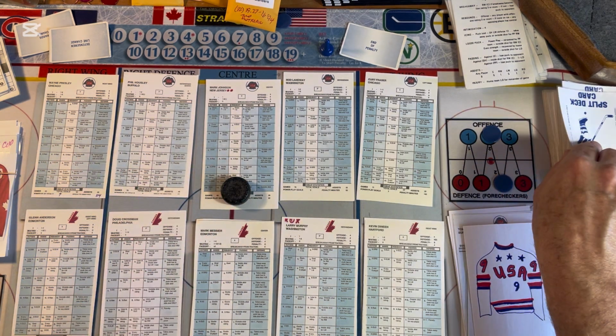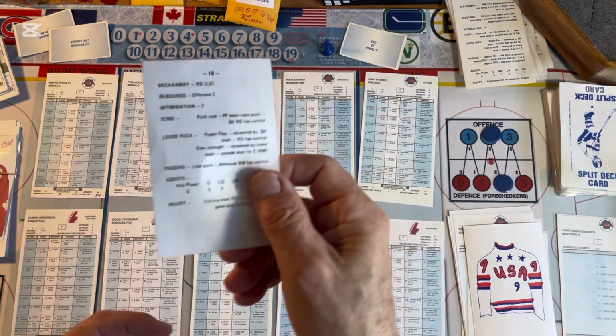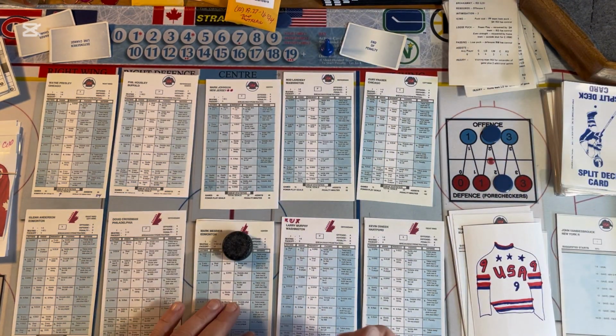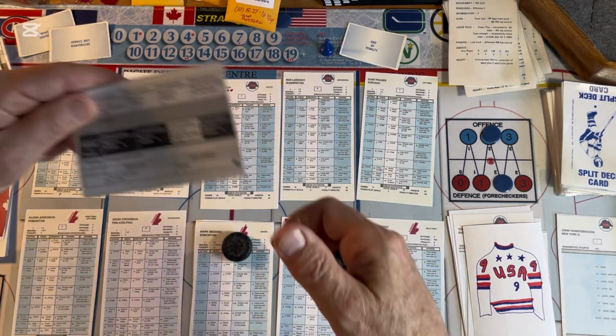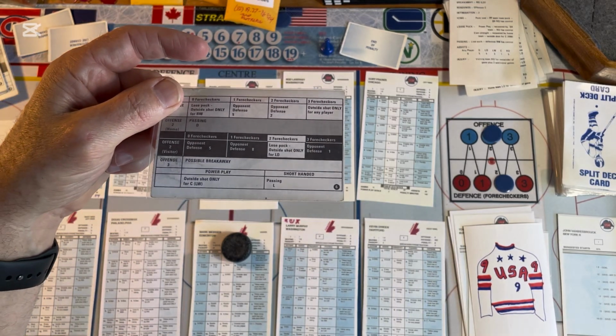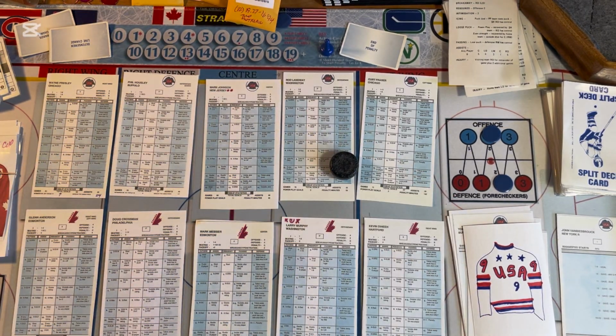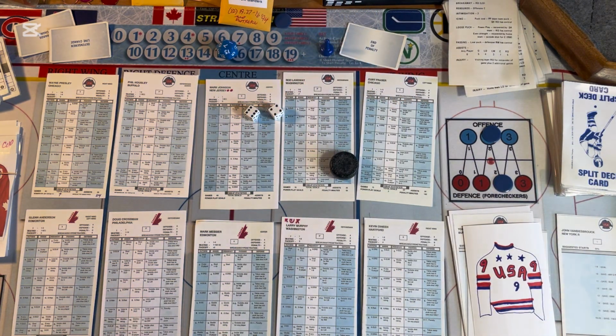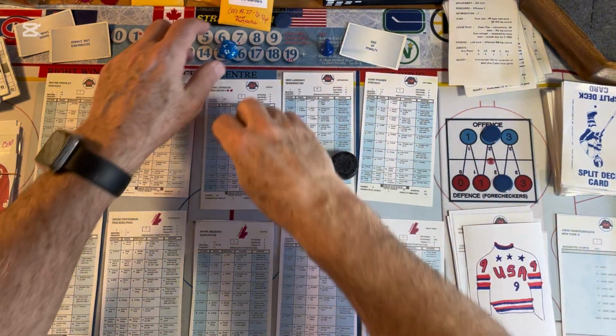Intimidate with Messier, 1-4. I think he will. Messier is a 2. He's a 4. He will take the puck away. Intimidation 2. Here comes Canada. Outside shot only for left D. So that means Rod Langway is going to get the shot. Langway is going to shoot. It's a 10. Save. Puck goes over to any player they want.